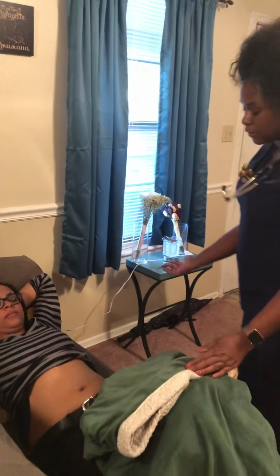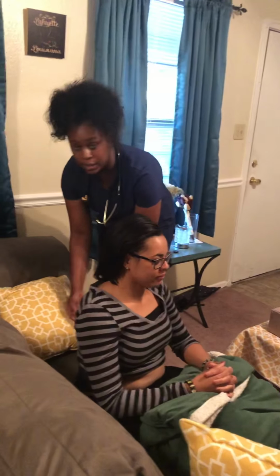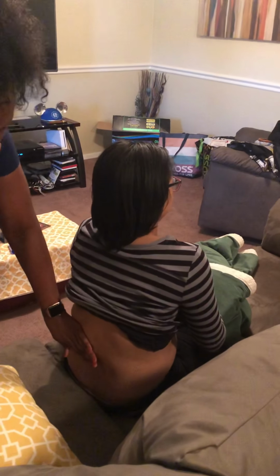Okay, now we're going to have the patient sit up, and posteriorly we're going to check for any kidney pain. So we're going to lift the gown up in the back. We're going to start on the right side. Any pain? No, ma'am. Any pain? No, ma'am. Okay, and that completes the assessment.